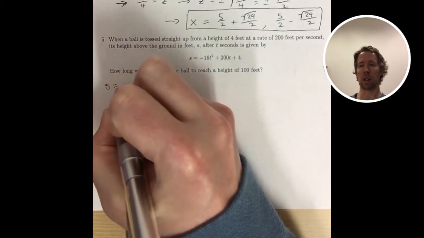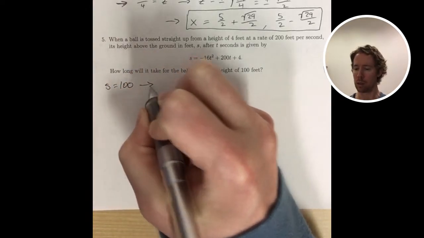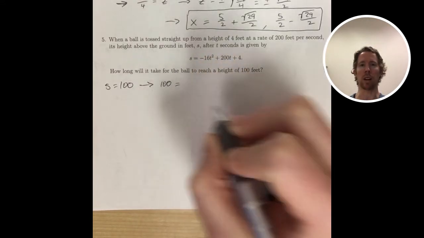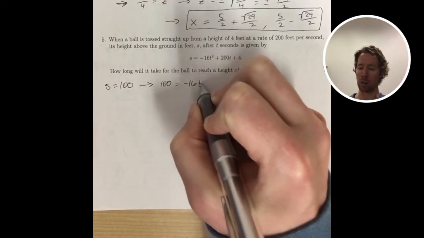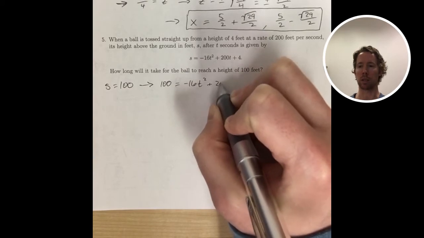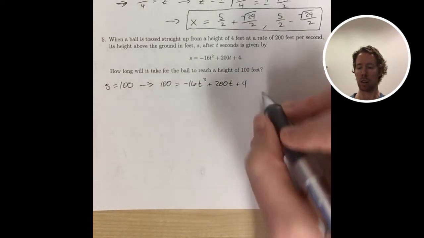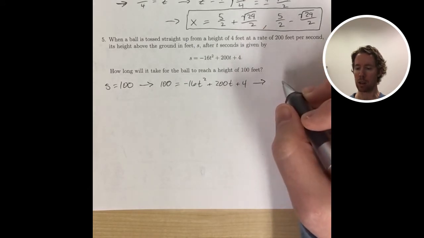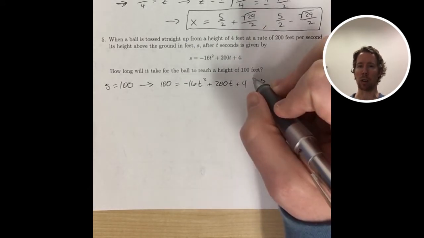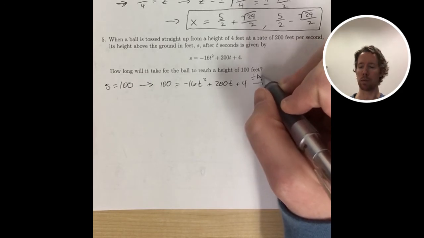Number 5 has a physical context. We're tossing a ball straight up in the air, and we're given the equation that represents that model of tossing the ball up in the air and letting time run. And then we're asked, how long will it take for the ball to reach a height of 100 feet? So we know we need to set the height equal to 100. That's S.